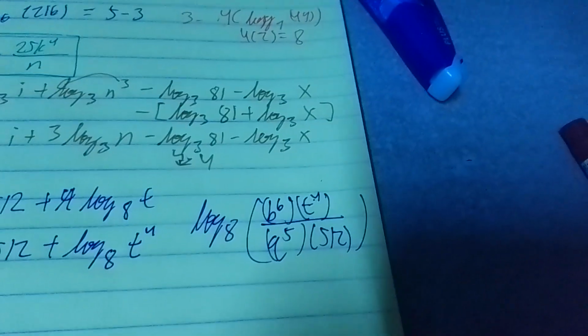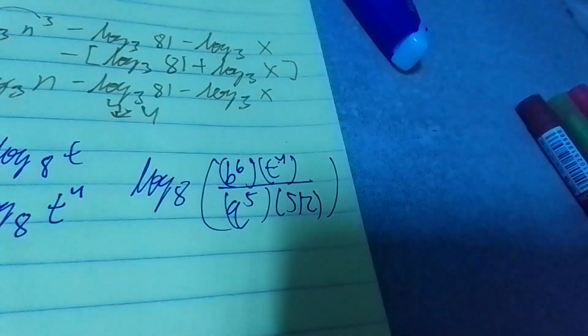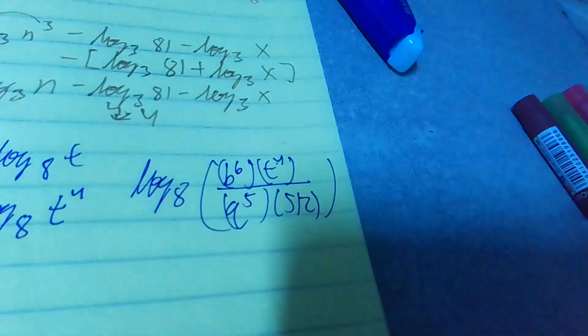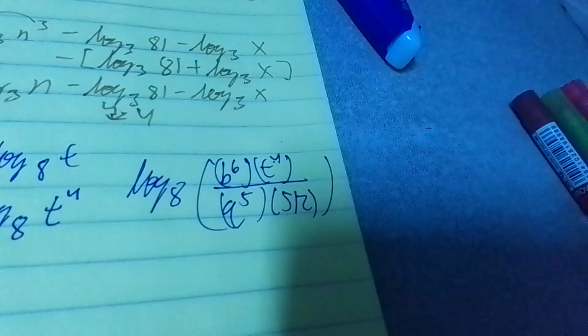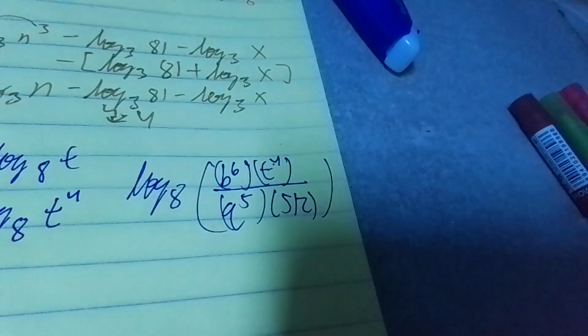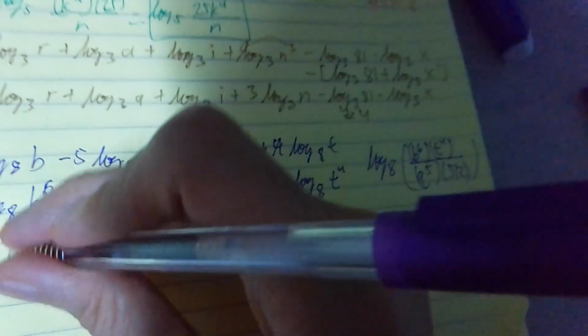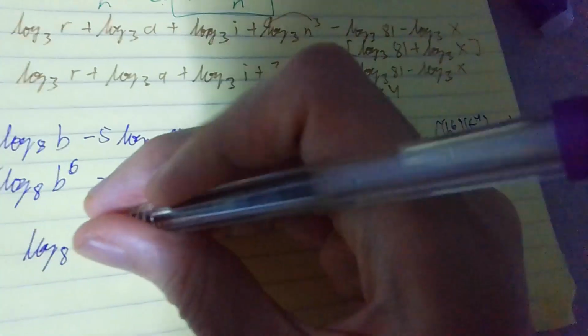You have to follow only with one single log. So therefore, the log base 8 of q raised to the 5th, that's negative. So q raised to the 5th power is down, in the denominator. Log base 8 of 512, also in the denominator. It's still downstairs. And then, t raised to the 4th power is in the numerator. Yes.